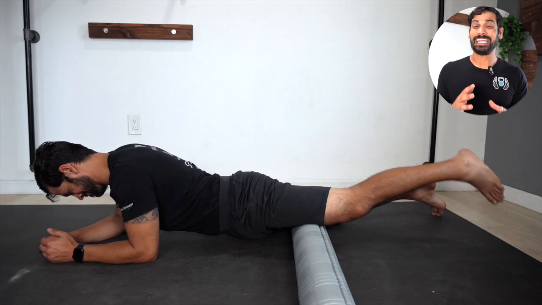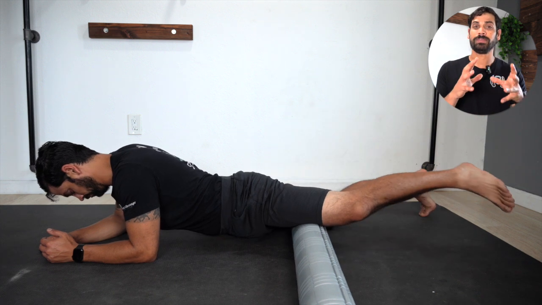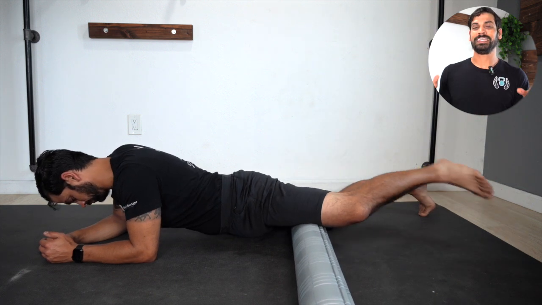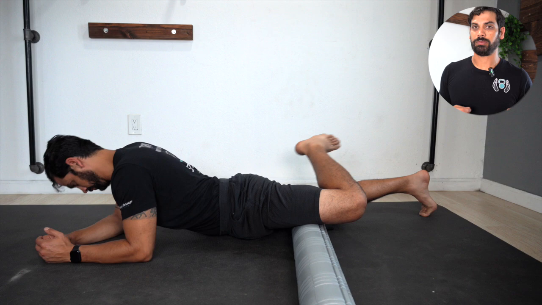Once again, flexing and extending that leg, but make sure you keep that knee pointing outward so that the inside leg is the one that's getting pressed down.